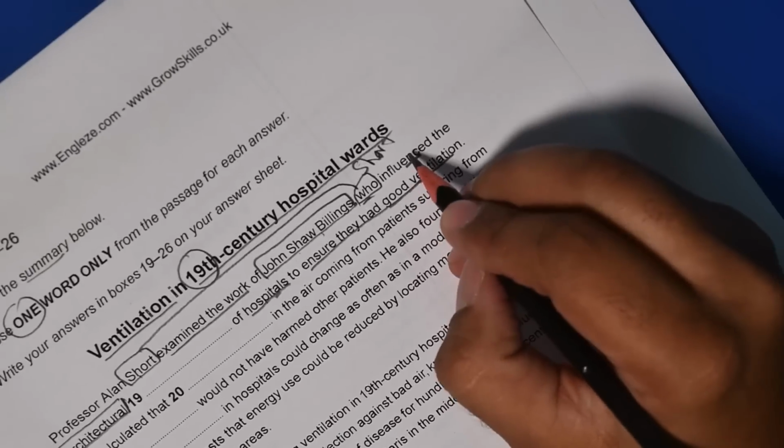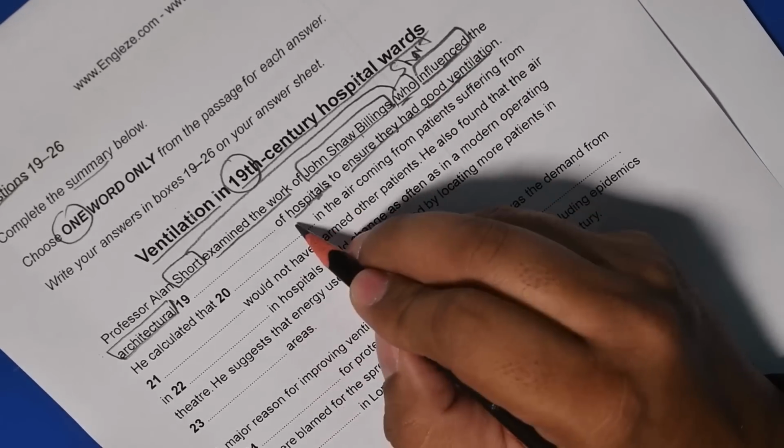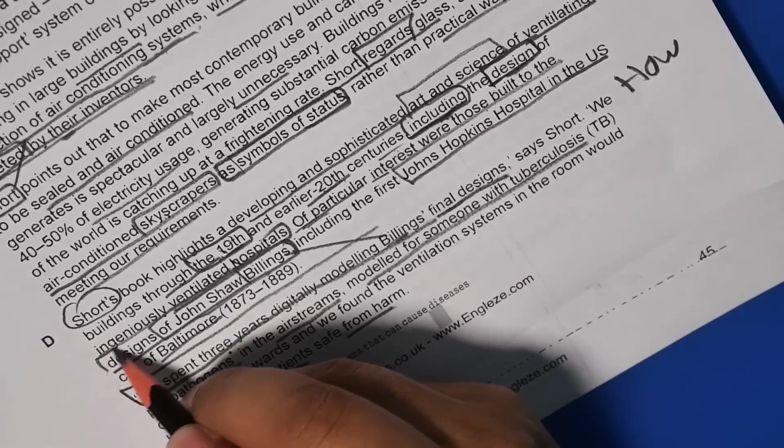They say who influenced the architectural design of hospitals to ensure they had good ventilation, and then they say the design of ingeniously ventilated hospitals.